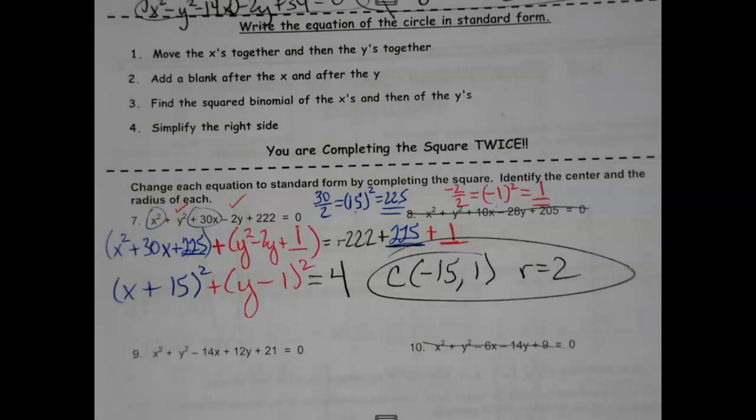Because the 222 we just subtracted over to get it away from our variables. Then we did our completing the square process on the x's to get the 225, and on the y's here to get the 1. And whatever I put in the blanks on the left, I also have to put in the blanks on the right. So then I just add this 222 that I subtracted over plus my 2 blank numbers.